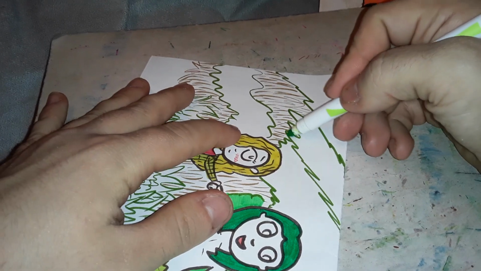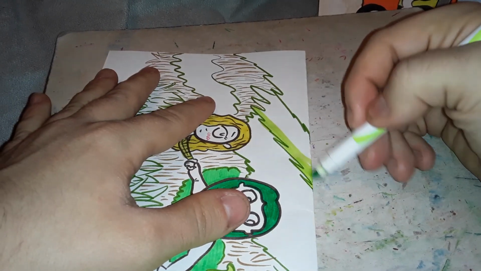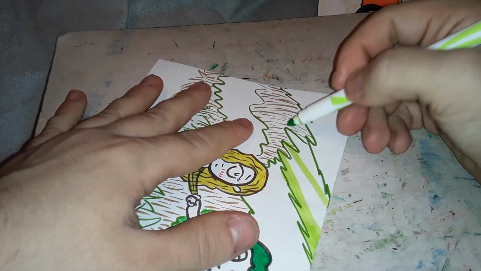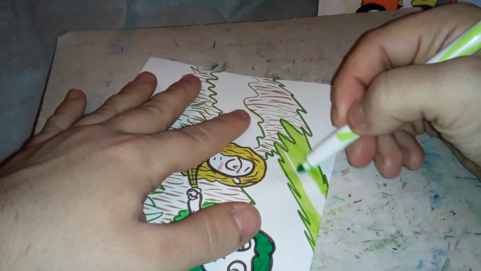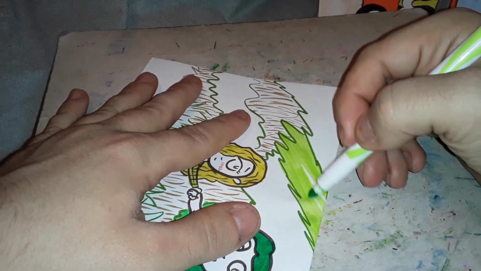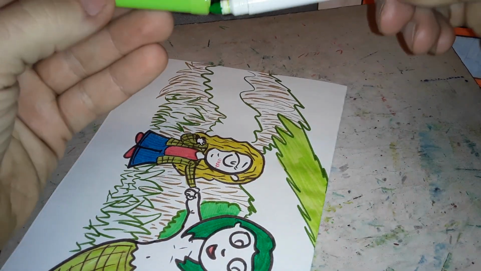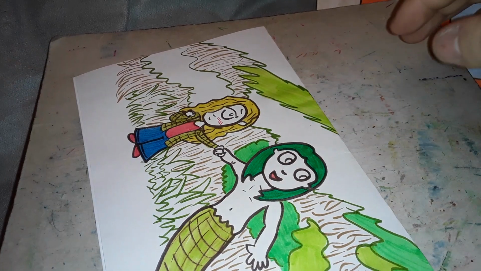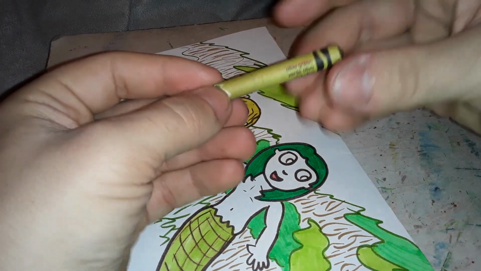And then I'm gonna color in these ones up here with this one. And the rest I think I'll color in with a crayon to give it a slightly different texture. So let's see. Here we got olive green.